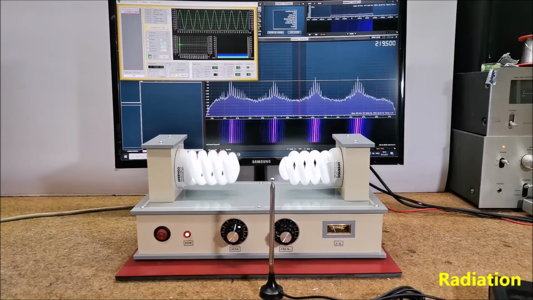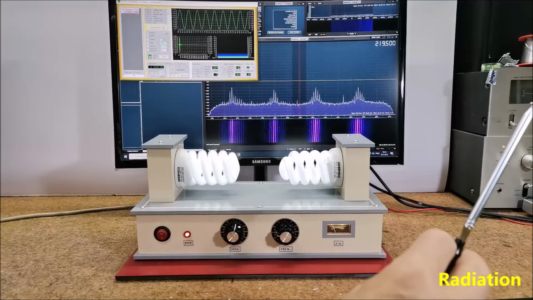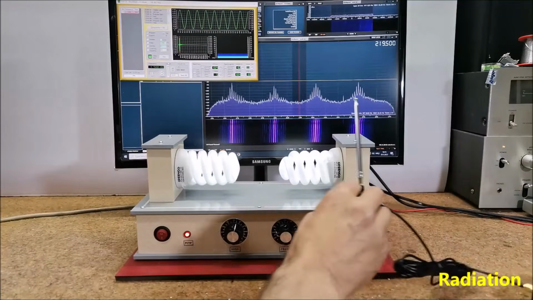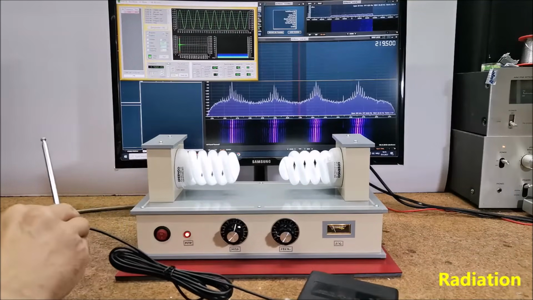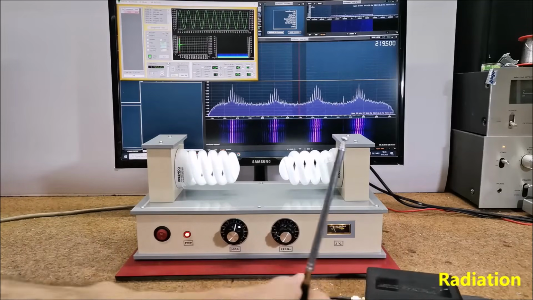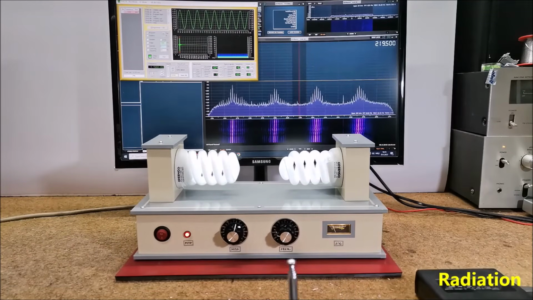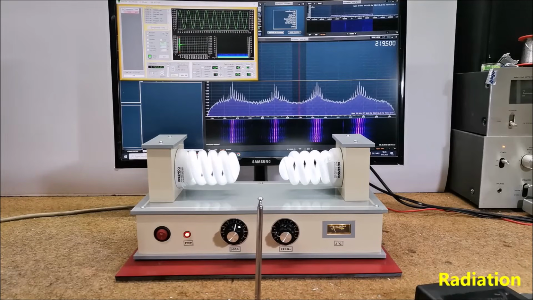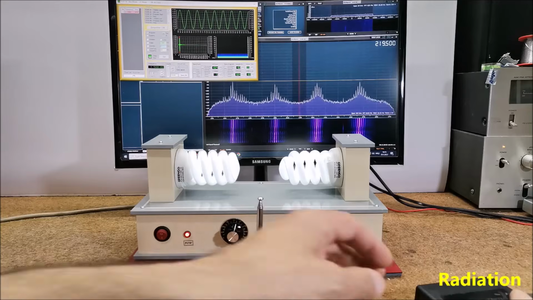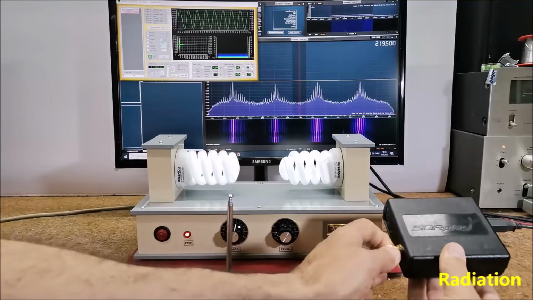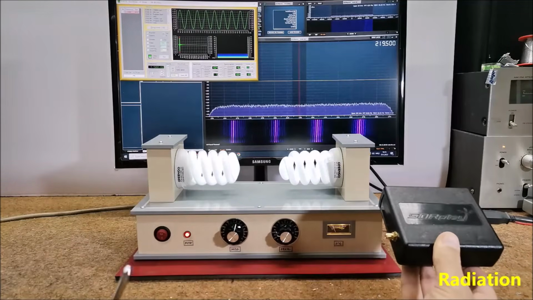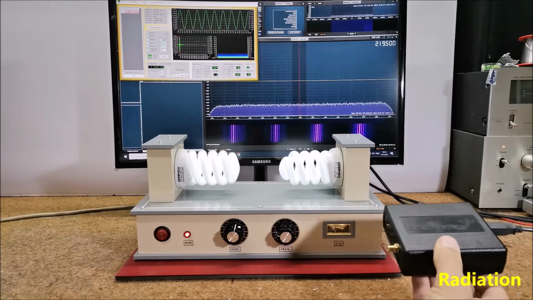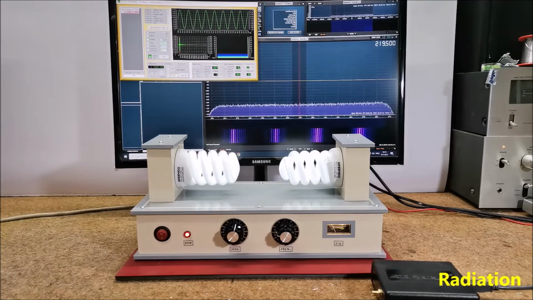As we can see, this signal radiates all around and passes through our body as well. If we remove the antenna, we can no longer detect the signal. This proves that we are actually detecting the signal that radiates around the plasma tube.